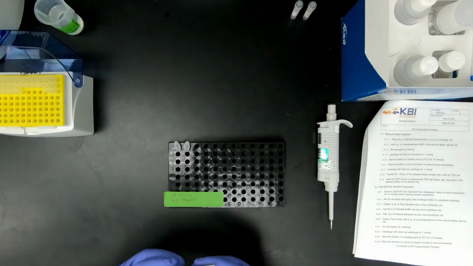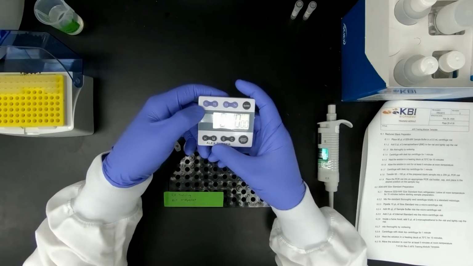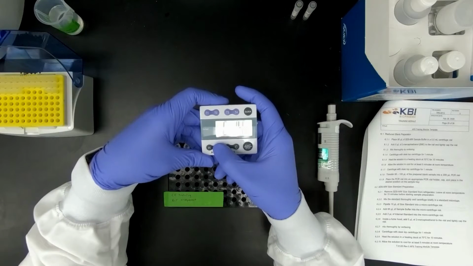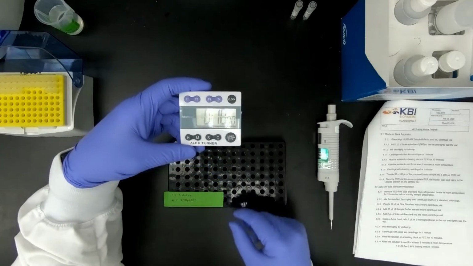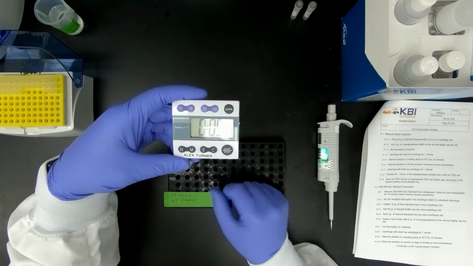Make sure to use a timer for heating your sample. The way you set a timer is you click which section you want to go to. We're going to go to 1. Increase it to 10 minutes. After I put the very first sample in, I click start and start the countdown.